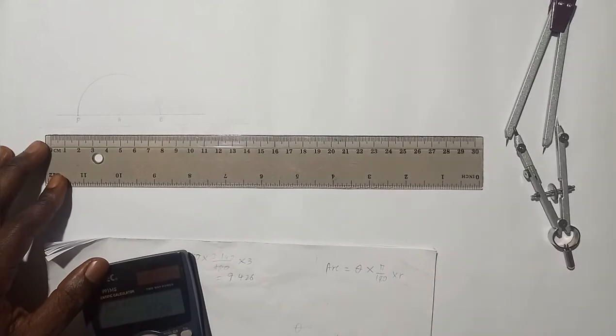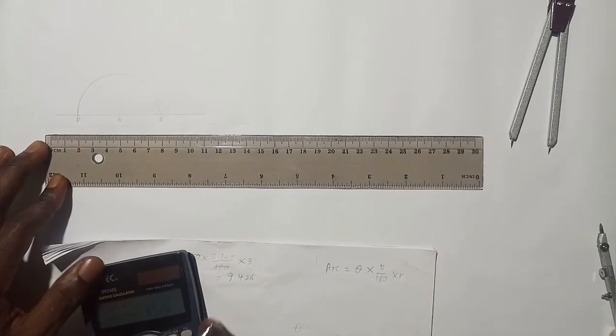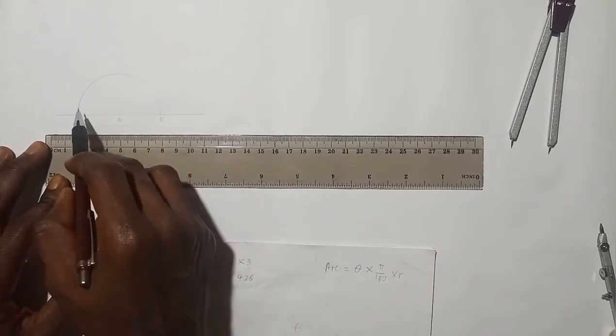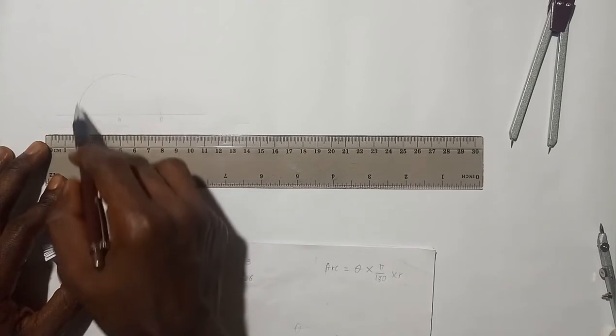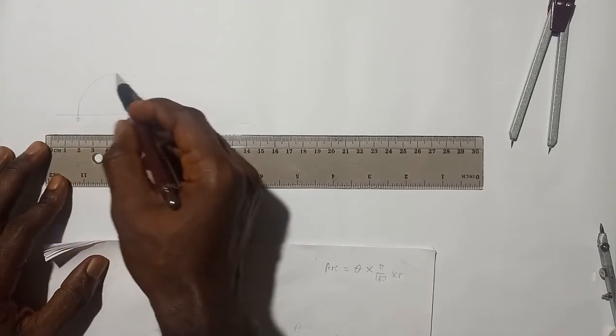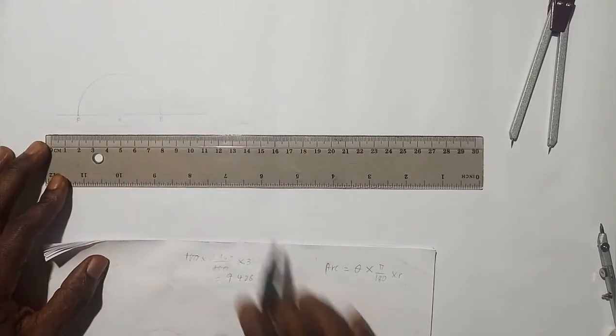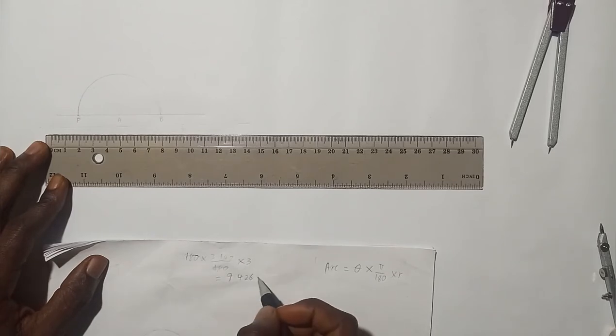Now this is the distance, this is the distance of this arc. Now to divide this arc into 7 equal parts, you divide this answer by 7.